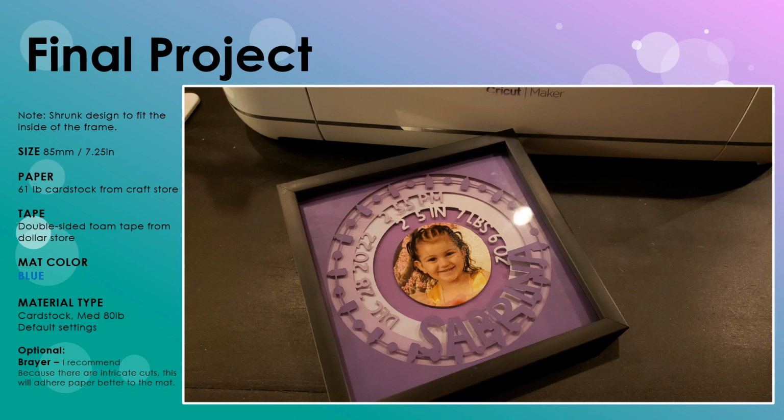I do want to suggest, because the text and your wreath ends up being kind of intricate, if you have a brayer, use that to roll your paper and make sure it adheres to the mat very well, and that'll just make sure that your edges are nice and crisp.